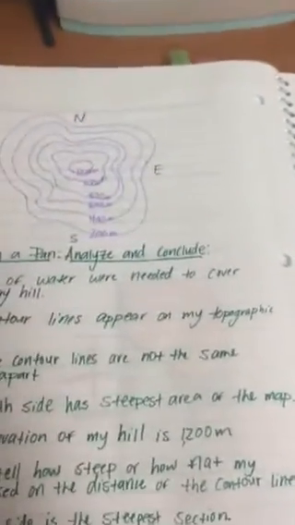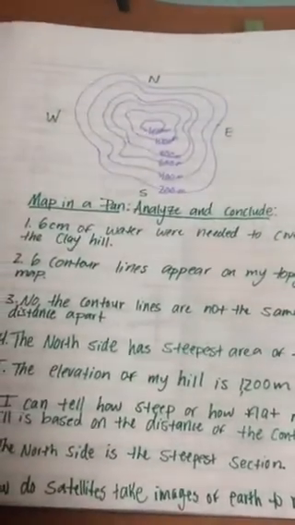On page 43 is a map in a pan, the analyze and conclude questions with a picture of your map. And then on page 44 was the map in a pan lab. The conclusion questions again are crossed on page 43.